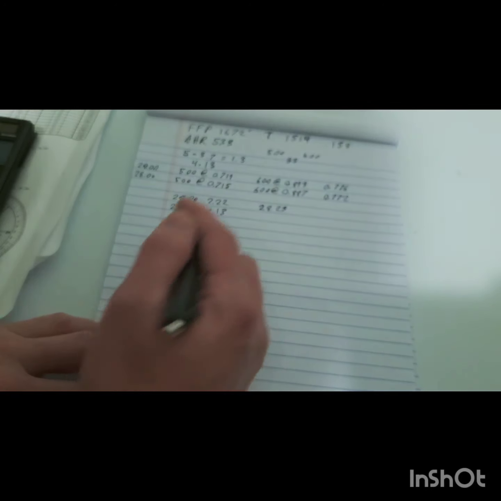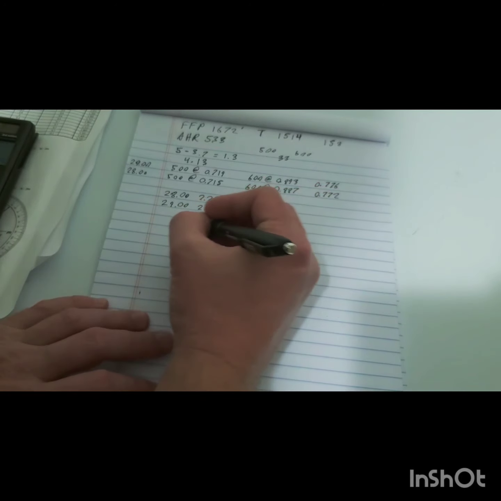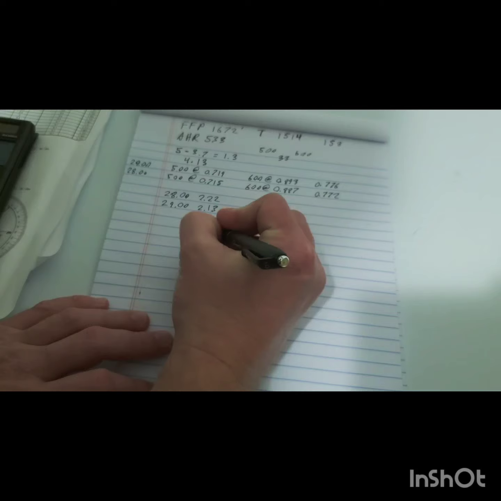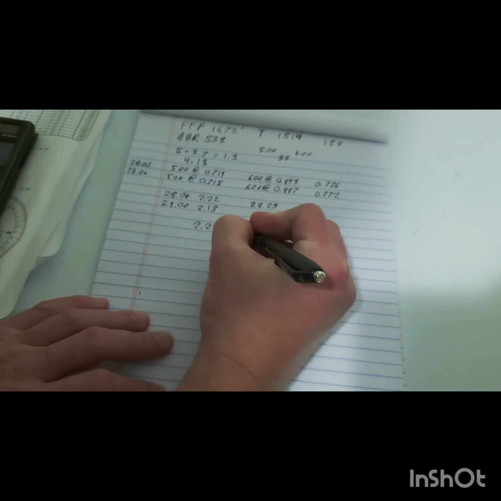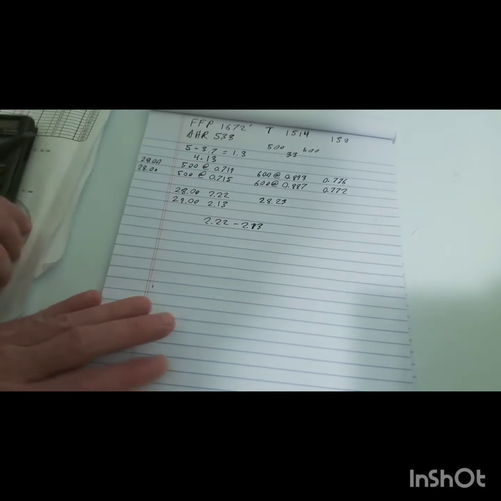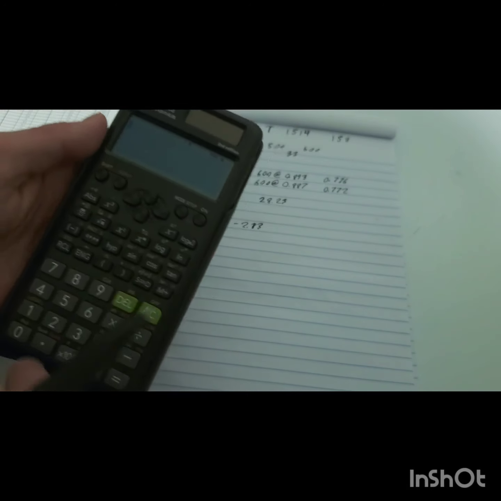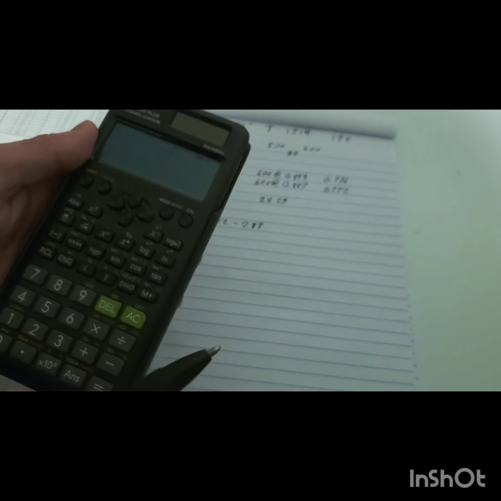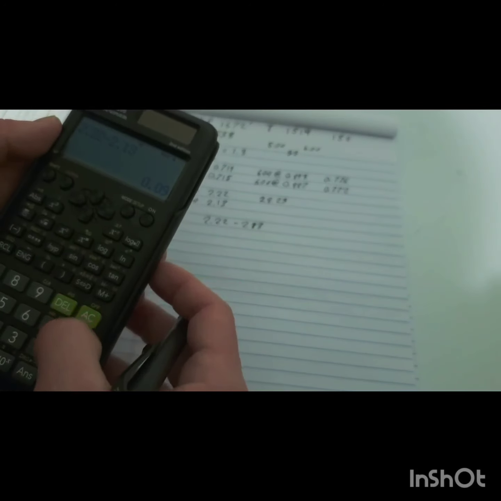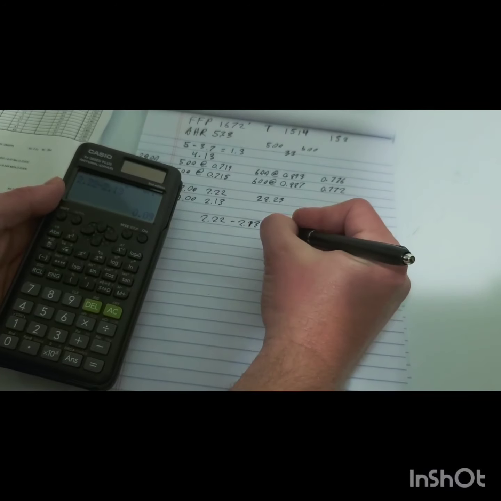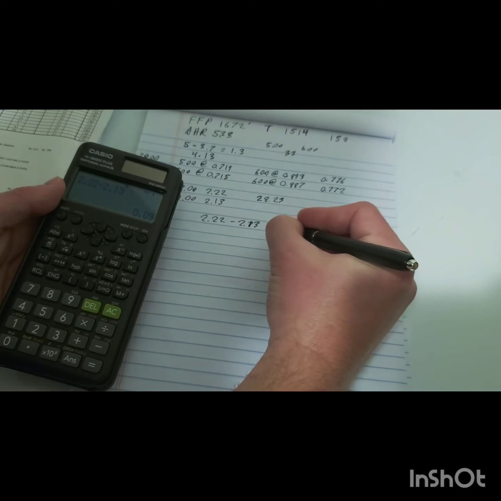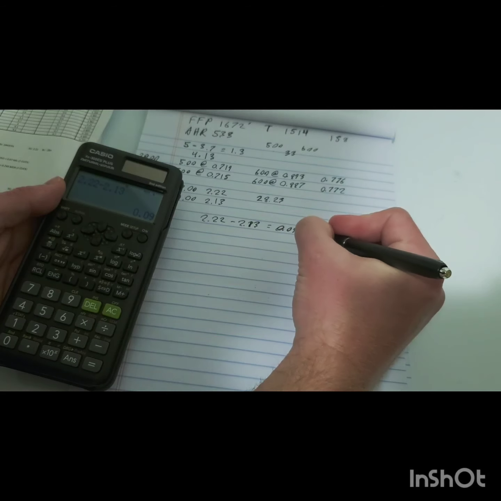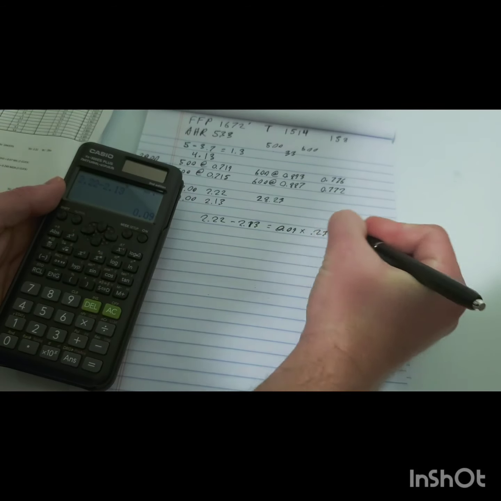So basically, we're going to do the same kind of interpolation here. We're going to go 2.22 minus 2.13, and it's really just easier to do it this way. We're going to get a difference of 0.09, and we're going to multiply that by 0.23.